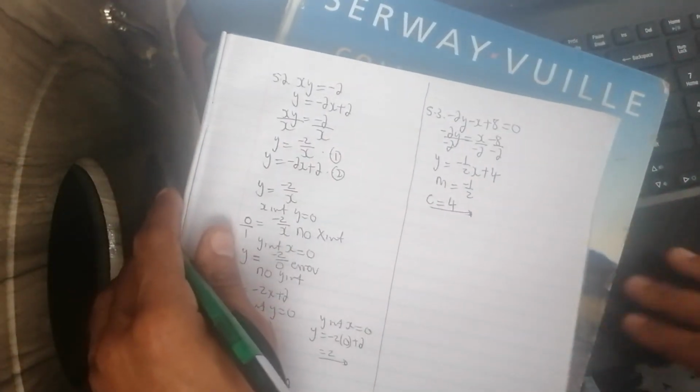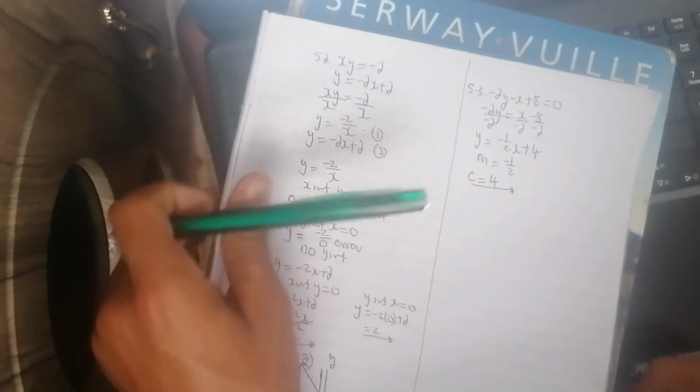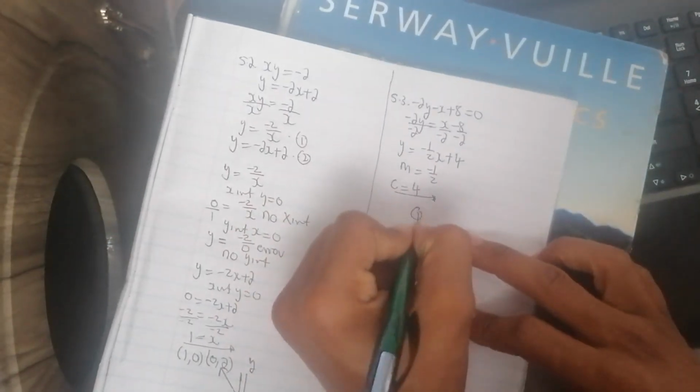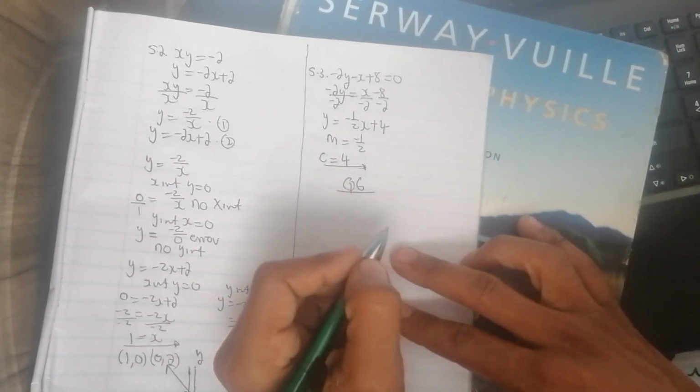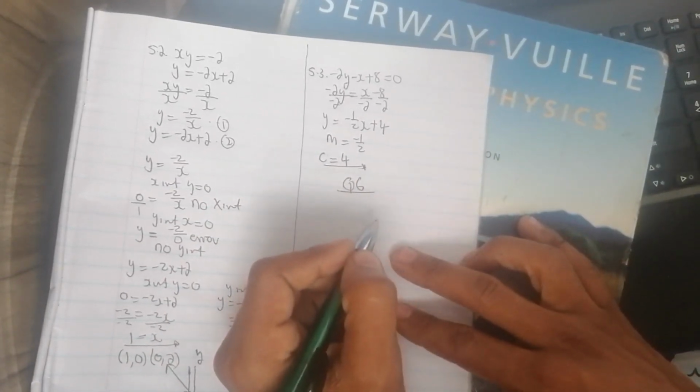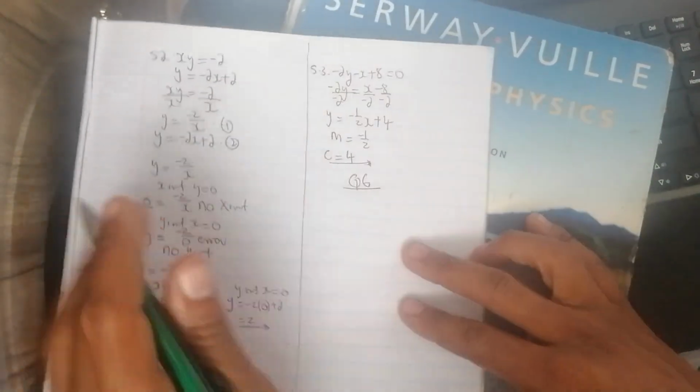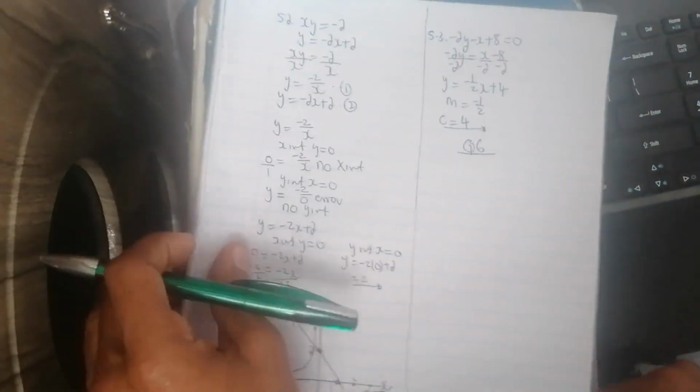Now we go to question 6. Now in question 6, this is what they gave us. Question 6, guys, it's going to take quite some time because there are some drawings that need to be done. We have column A that we need to match with column B, and because you don't see visually what is happening here, I'm just going to skip this question 6 and I'm going to go straight to 6.2.